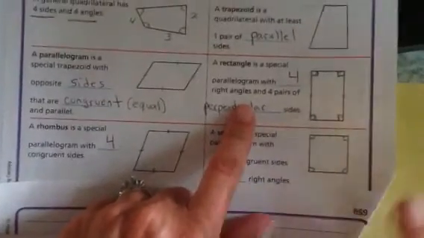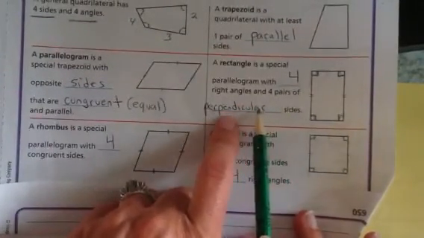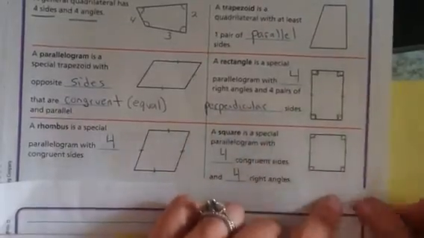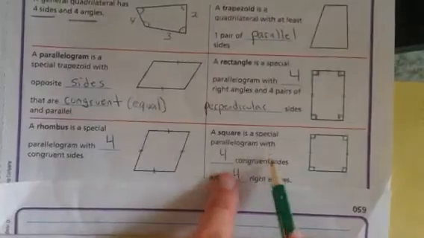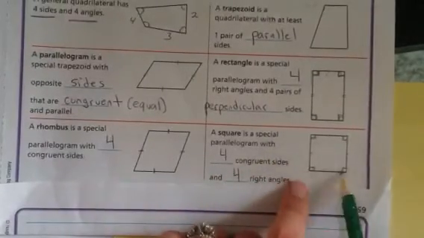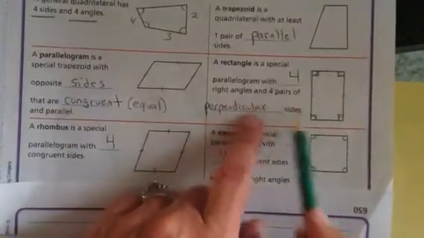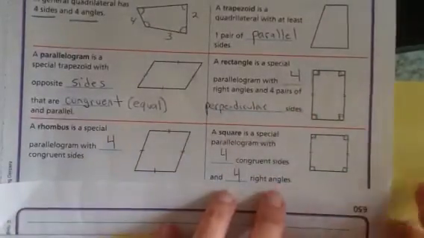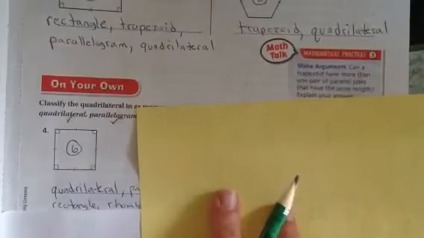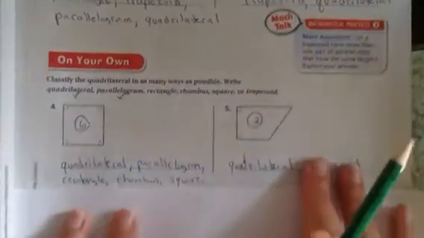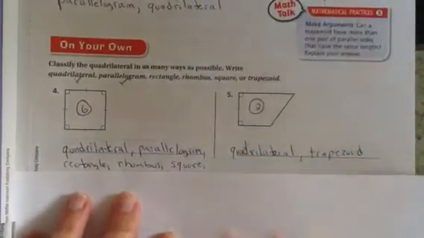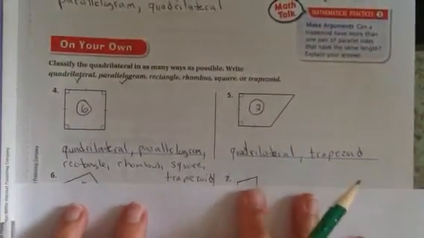It's a rectangle because it has 4 right angles, and the difference between a rectangle and a square is that a rectangle has 4 right angles and 4 pairs of perpendicular sides, where a square has 4 right angles and 4 congruent sides. A rectangle has 2 congruent sides. So this is going to be a rectangle, a square, a rhombus, and a trapezoid.